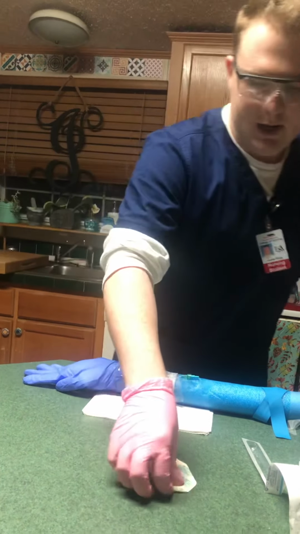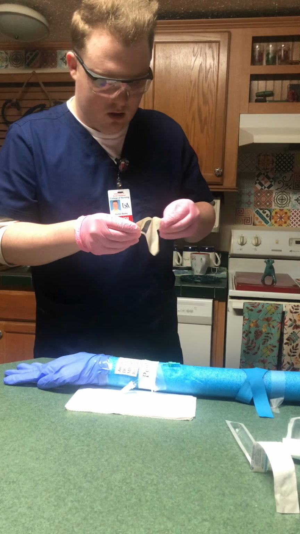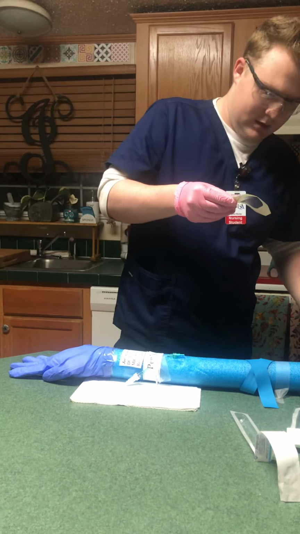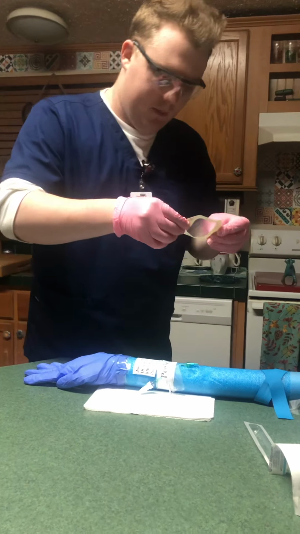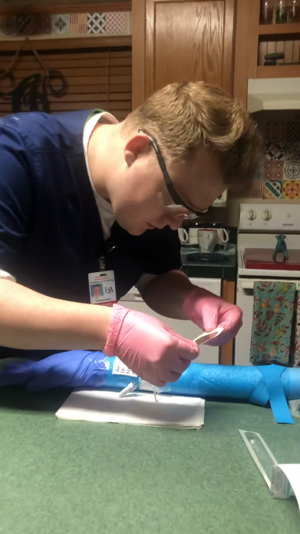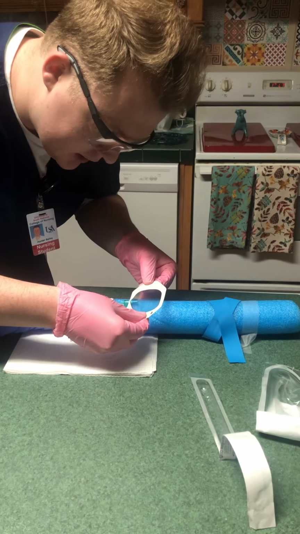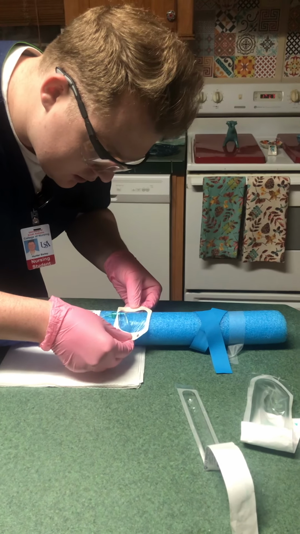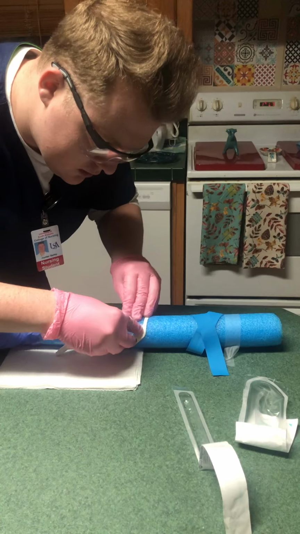So now I'm going to get my Tegaderm. I'm going to open it and dispose. And I'm going to tape right here over the catheter, but not the injection port. Just like that.